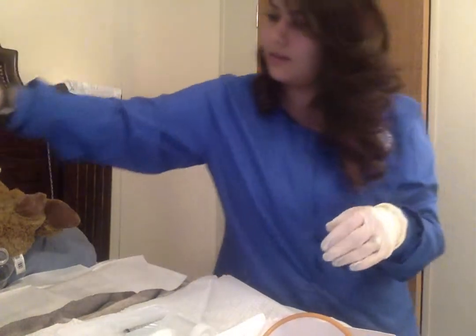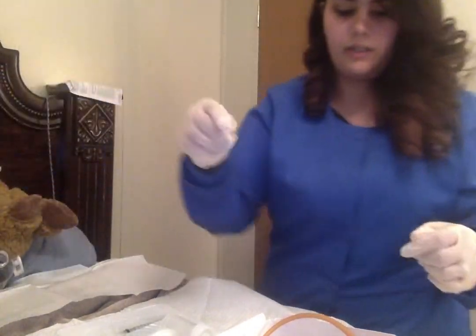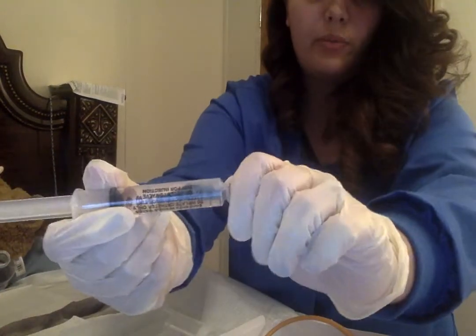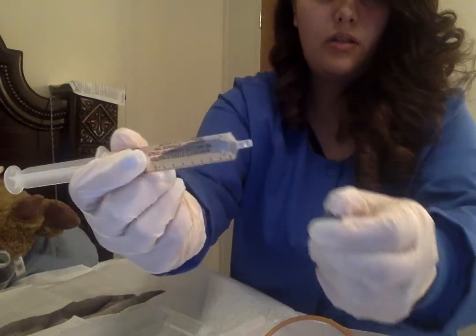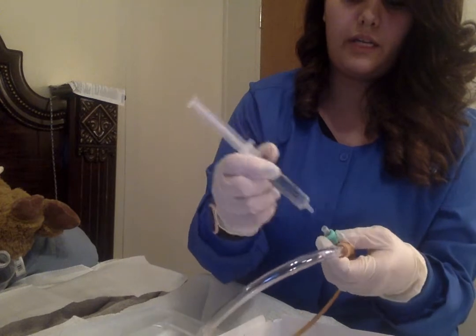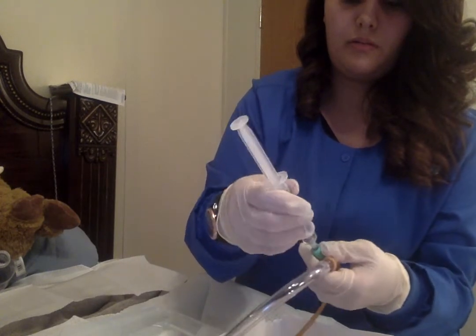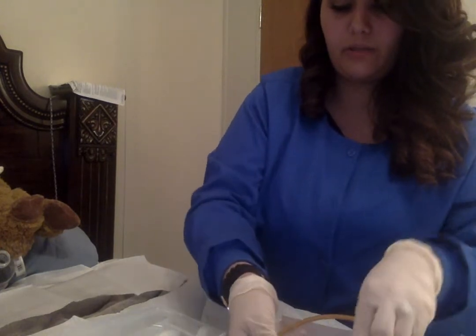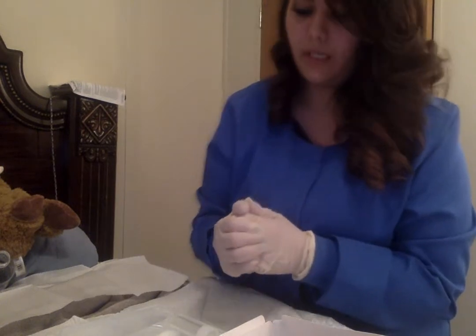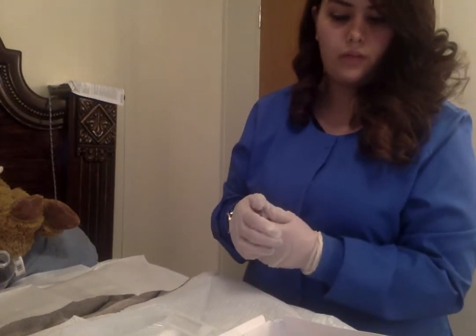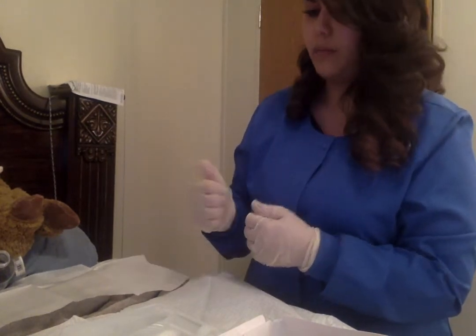Throw this away. We are going to take this off. We're going to uncap this. And we are going to plug it in to our catheter. Okay, make sure that's still in there. Next, we are going to get ready to put our Foley catheter into our patient.